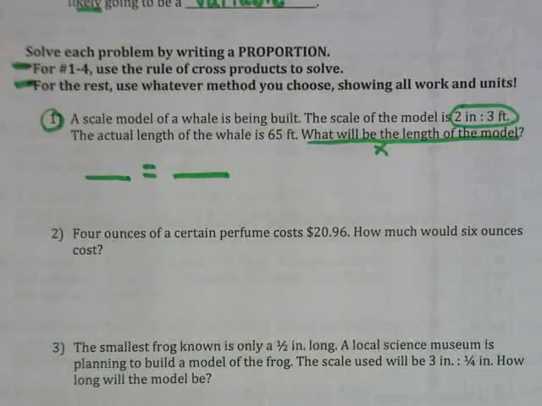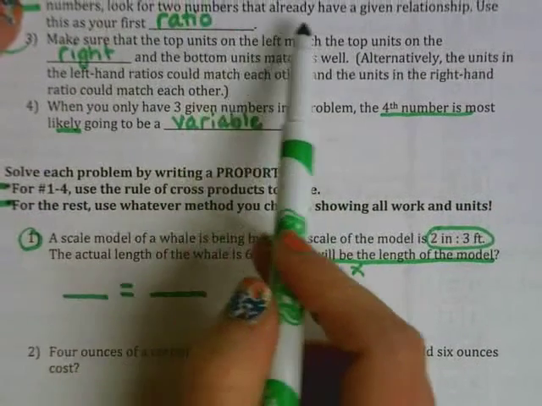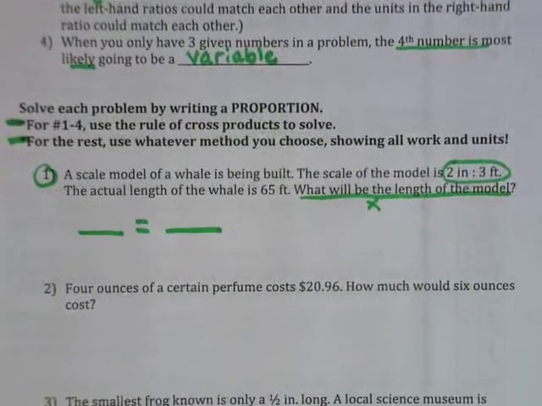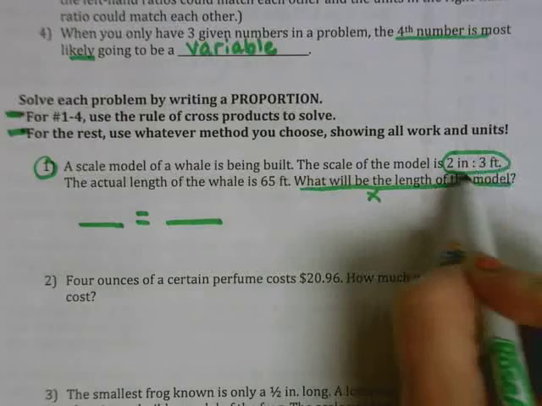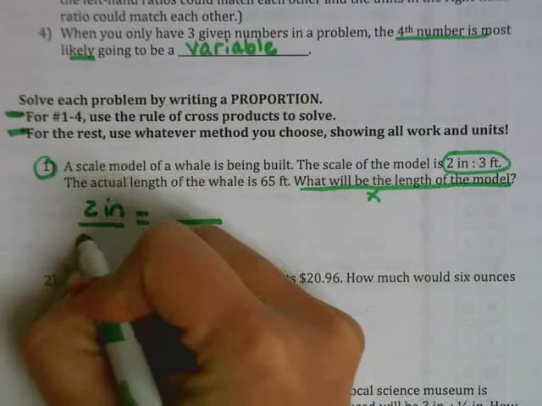Number 2 still says, look for 2 numbers that already have a given relationship and use this as our first ratio. So do we have a ratio in the problem? 2 inches to 3 feet. Yes, that is a ratio. I'm going to use that as my first fraction ratio. 2 inches to 3 feet.